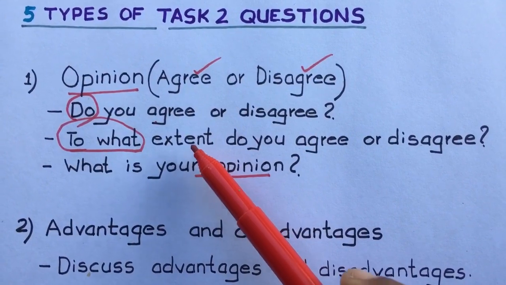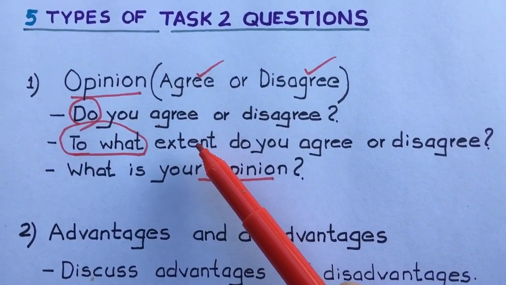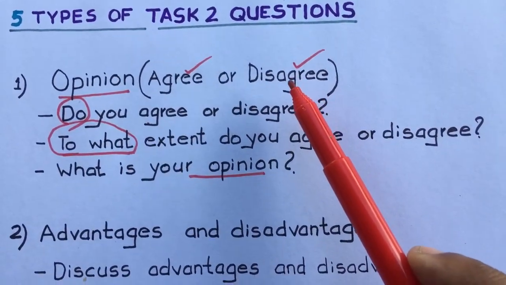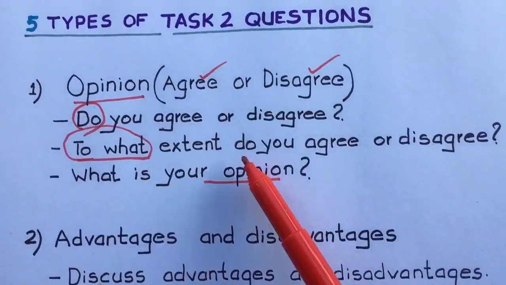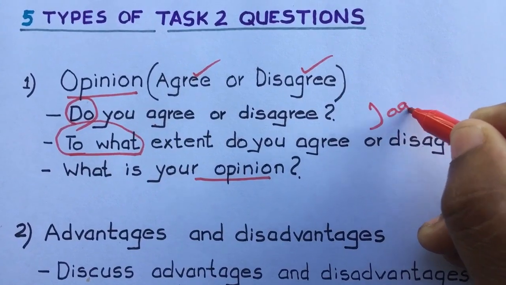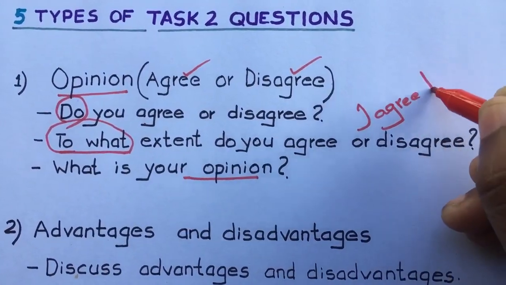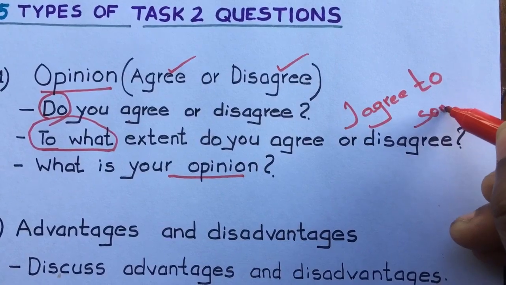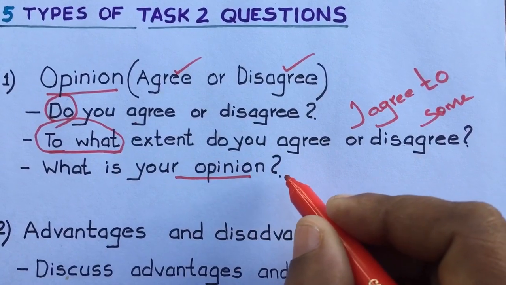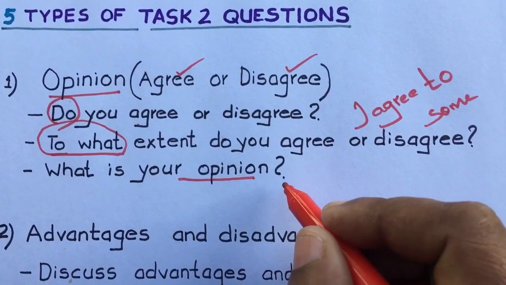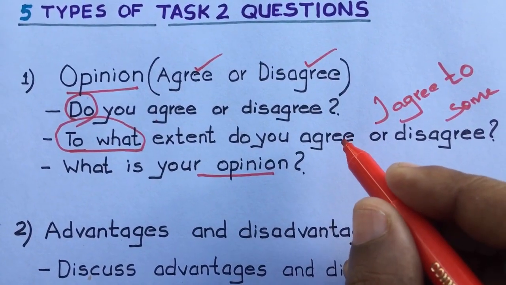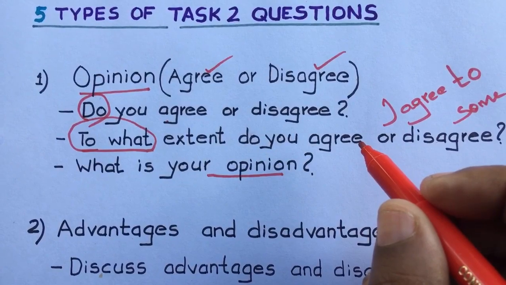In some cases, the question can be ambivalent. Ambivalence means two actions. I mean, it can be agreed or disagreed both at a time. So in that case, you can say I agree to some extent. You can say it that way, and then you can add your opinion in your conclusion or as a separate paragraph. Such questions I will discuss with examples in the upcoming videos.